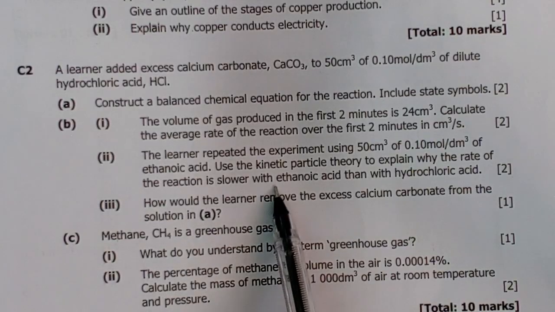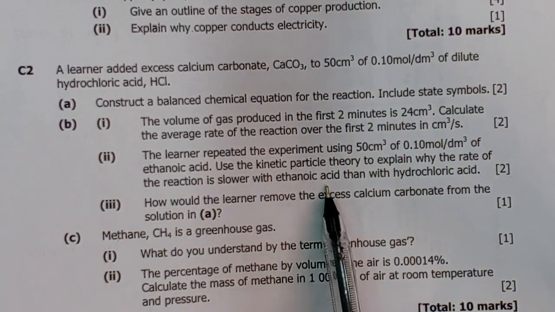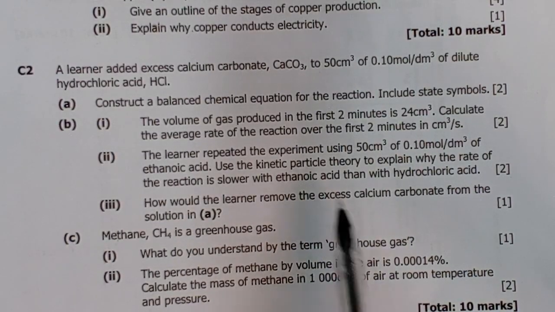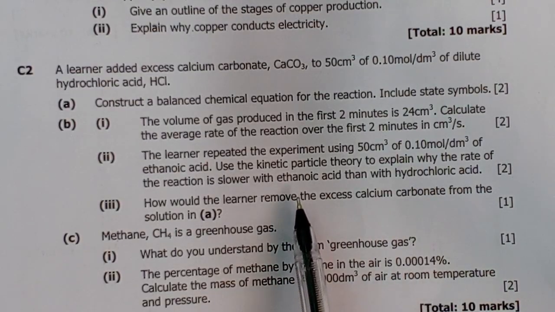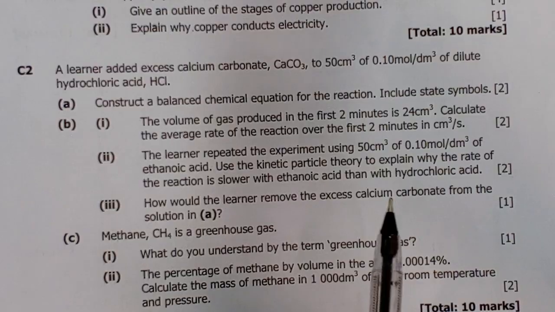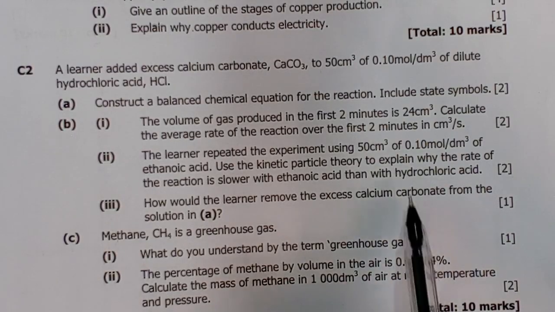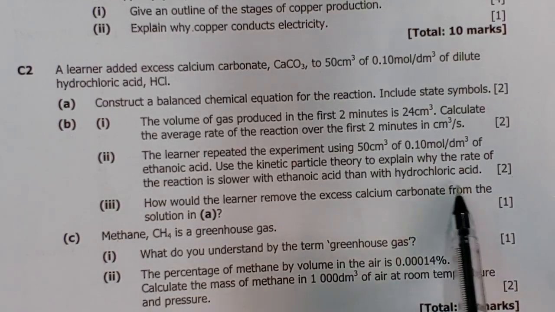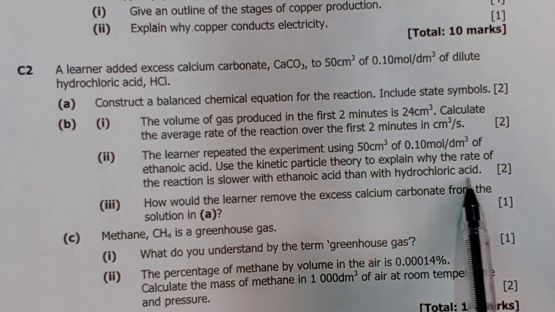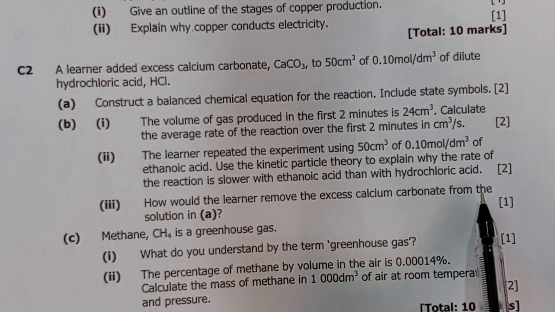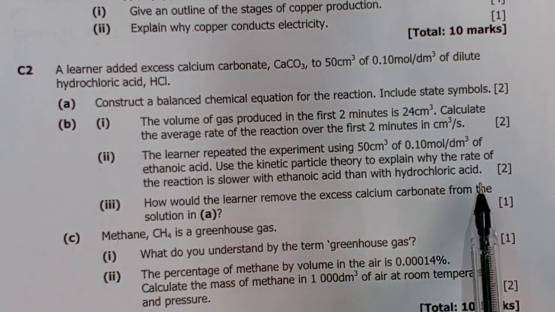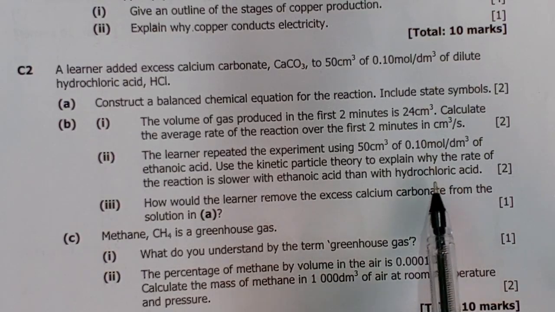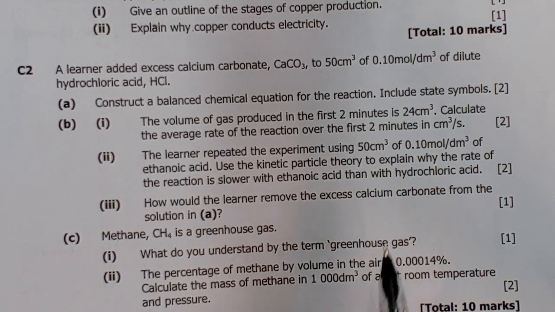Ethanoic acid is a weak acid and hydrochloric acid is a strong acid. What does that mean? Hydrochloric acid ionizes completely, so we are going to have more solutes that will react.